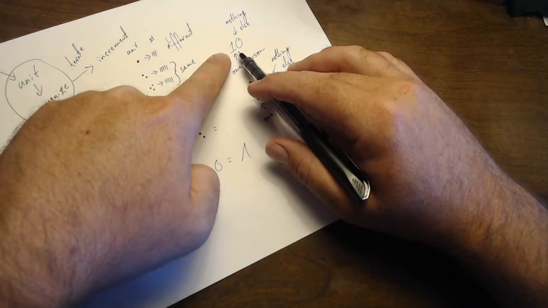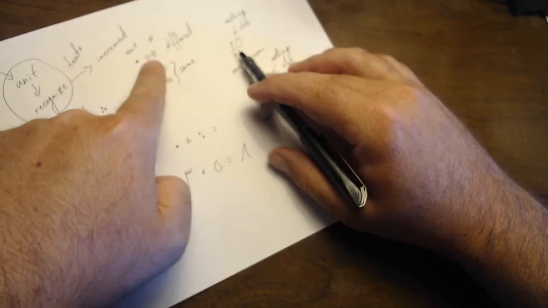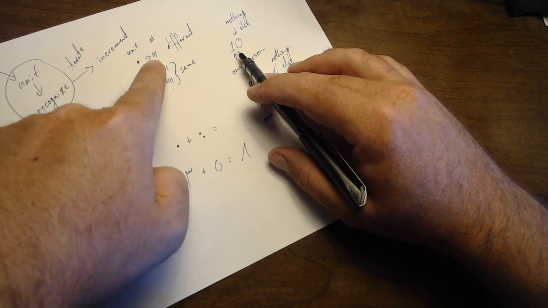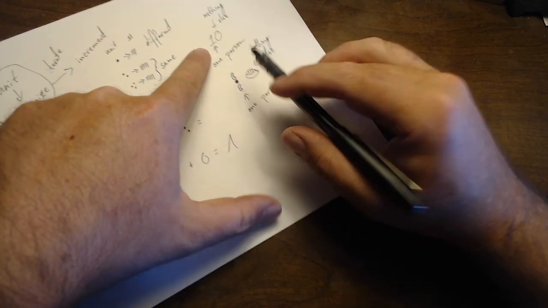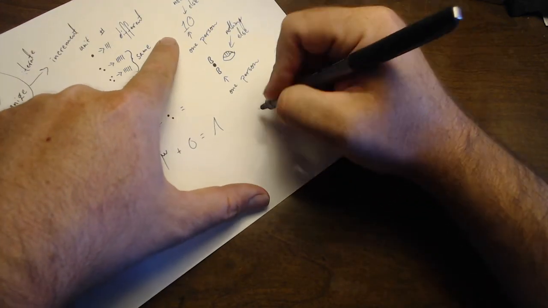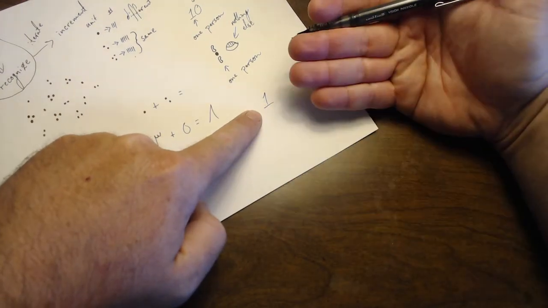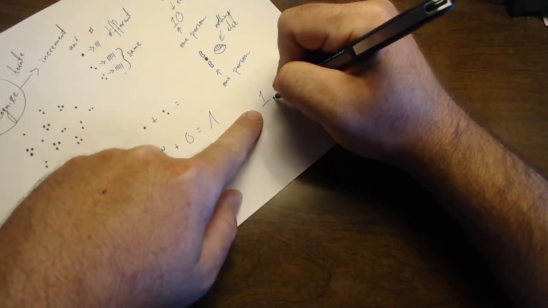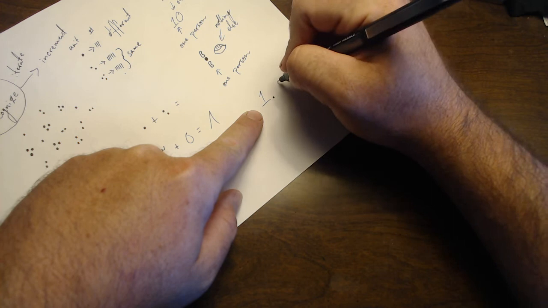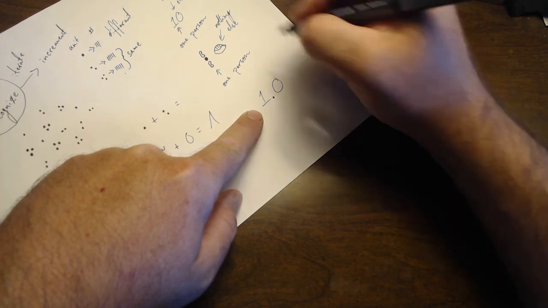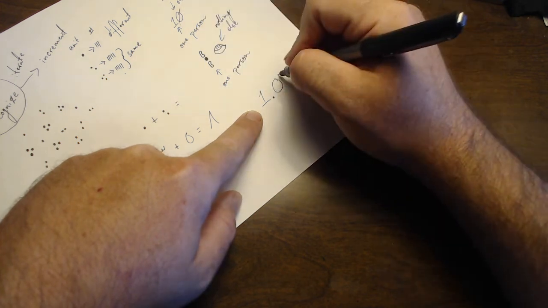This symbol is not the same as a tally mark. It's a different thing. So this allows us to come down and say, well, we can take a thing and divide it up, and get, so let's just make that a 0.